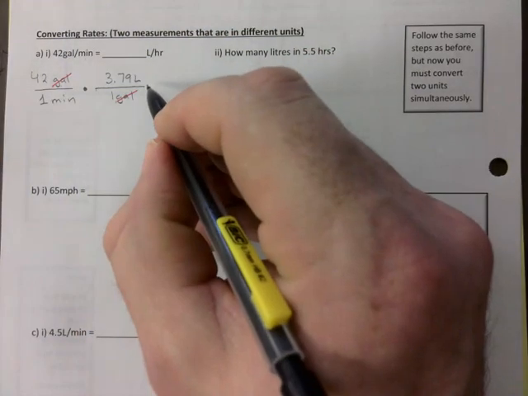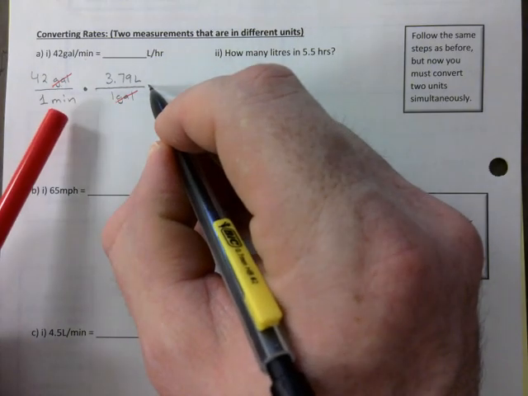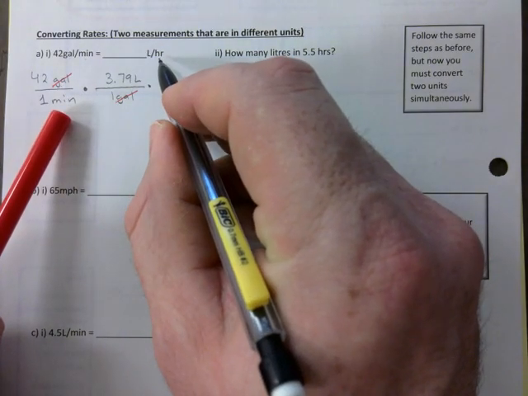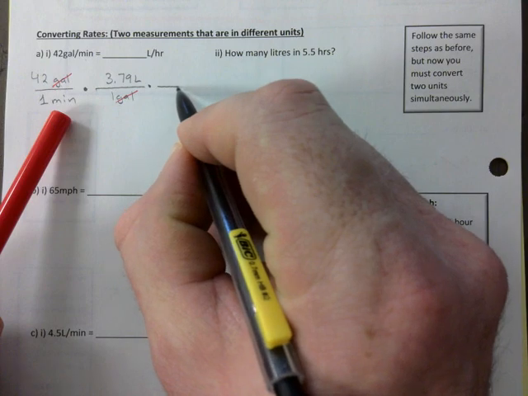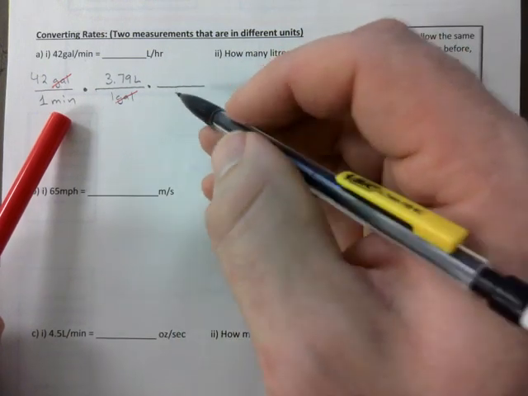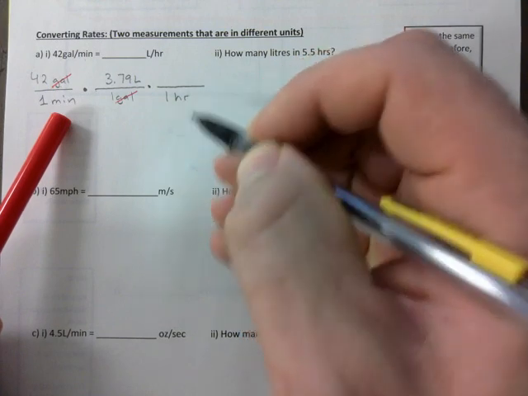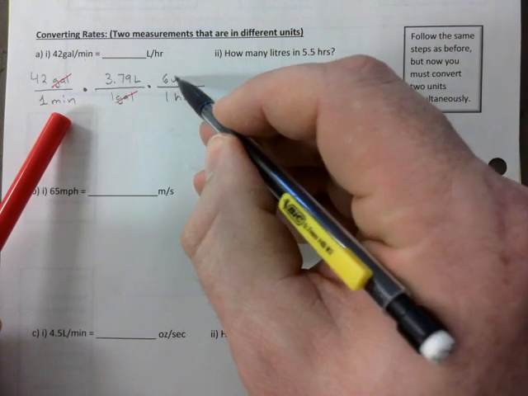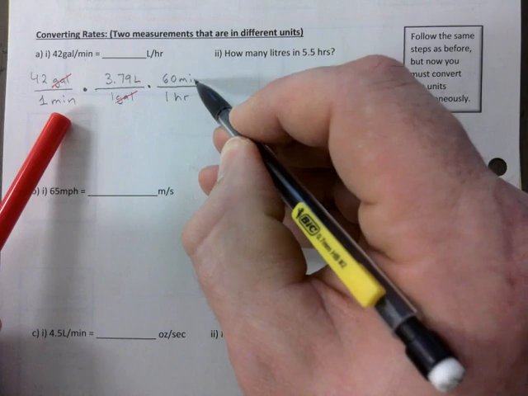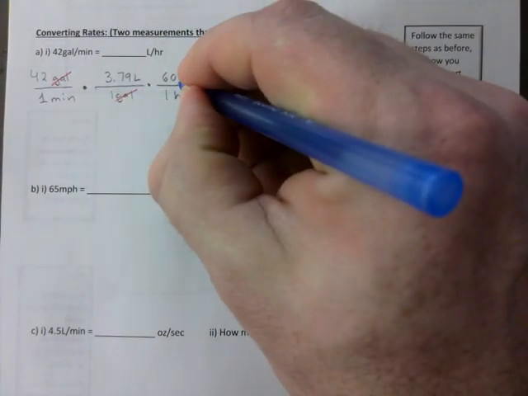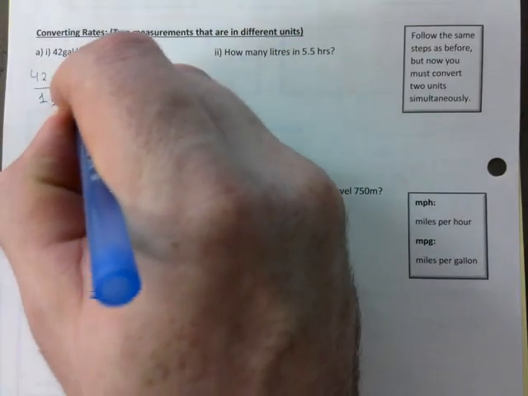What do I need to do next? Get rid of the minutes. I want it in hours, right? So how about this? 1 hour has 60 minutes. And if you have a different color, you show that the minutes here will cancel out with the minutes there.